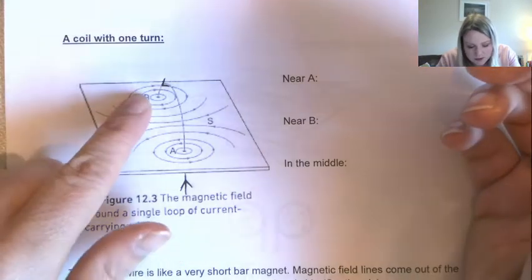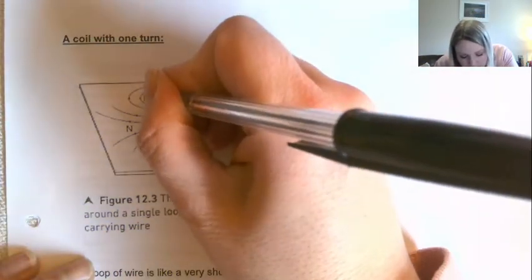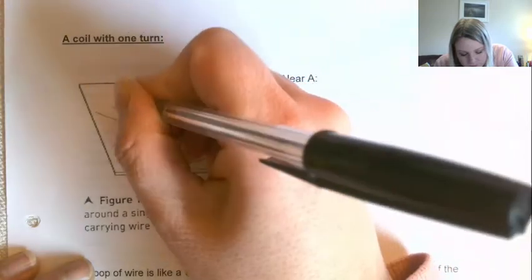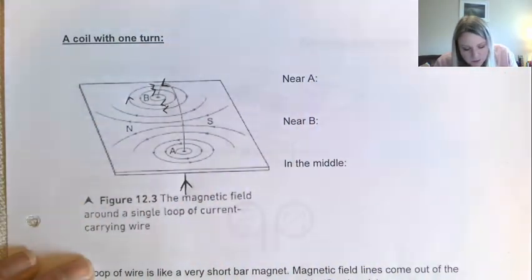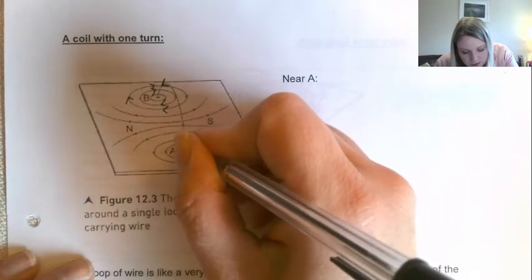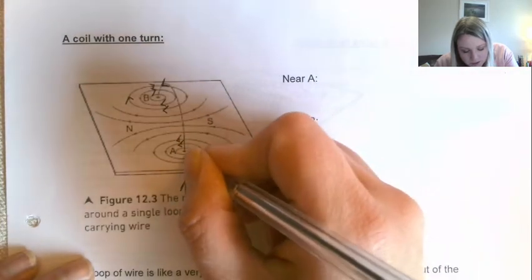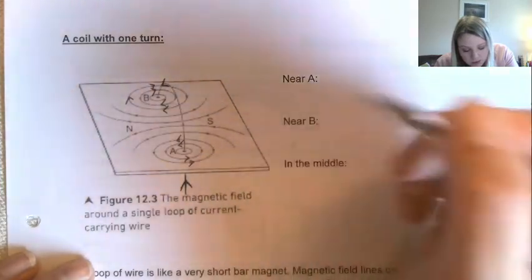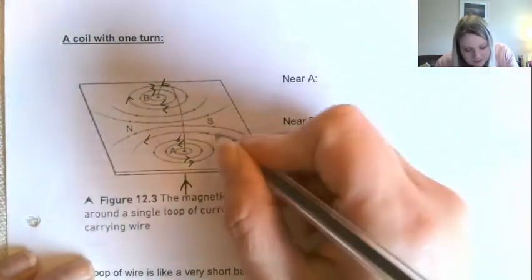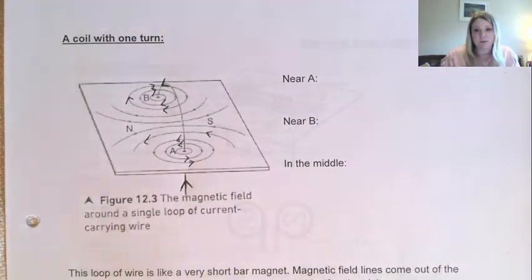Now, these wee arrows here are going that way, so draw them on for me. And then these ones are going this way, the opposite from the one up there, and I'm going to show you how we know that. So try and make yours a wee bit more obvious, the way I have there.